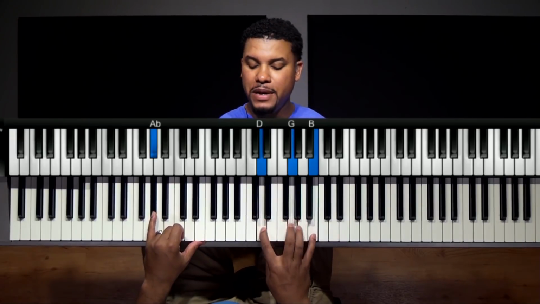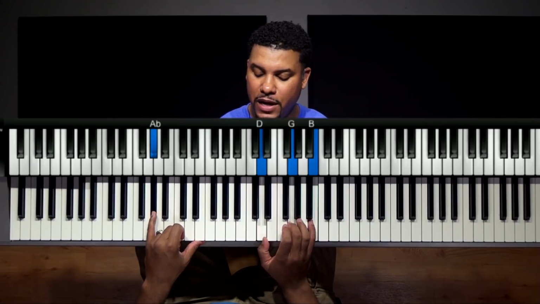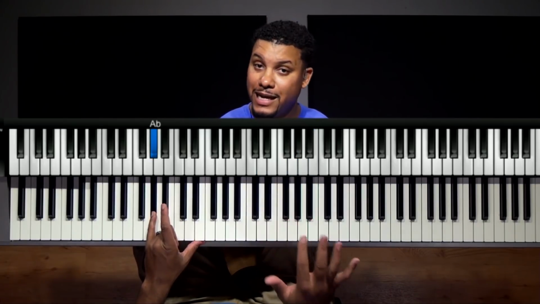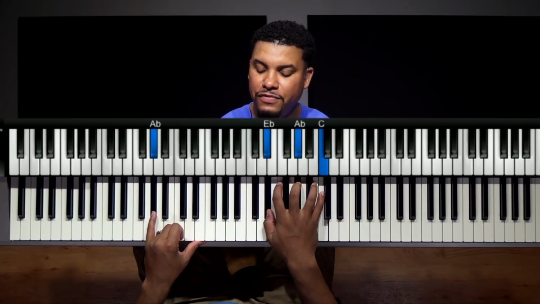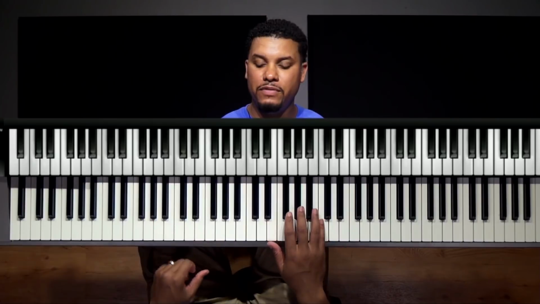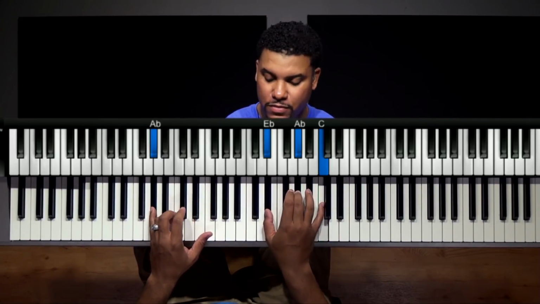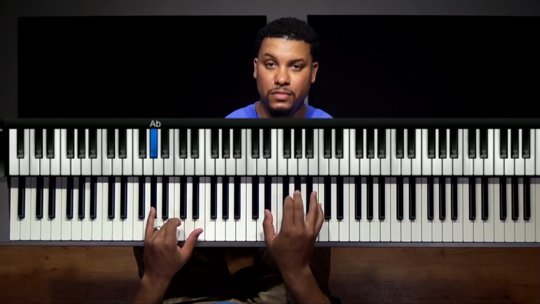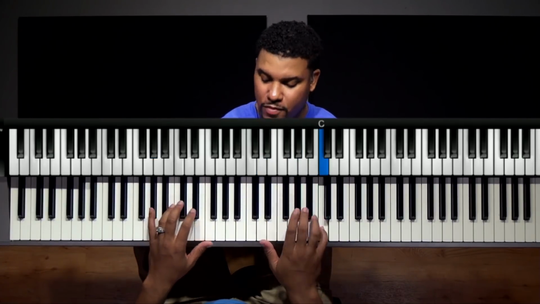So now we have a G major chord, and I have D, G, and B in the right hand. From here, you're gonna take the chord right back up. So now we have E flat, A flat, and C. Okay, so that's all on the 1. One more time.